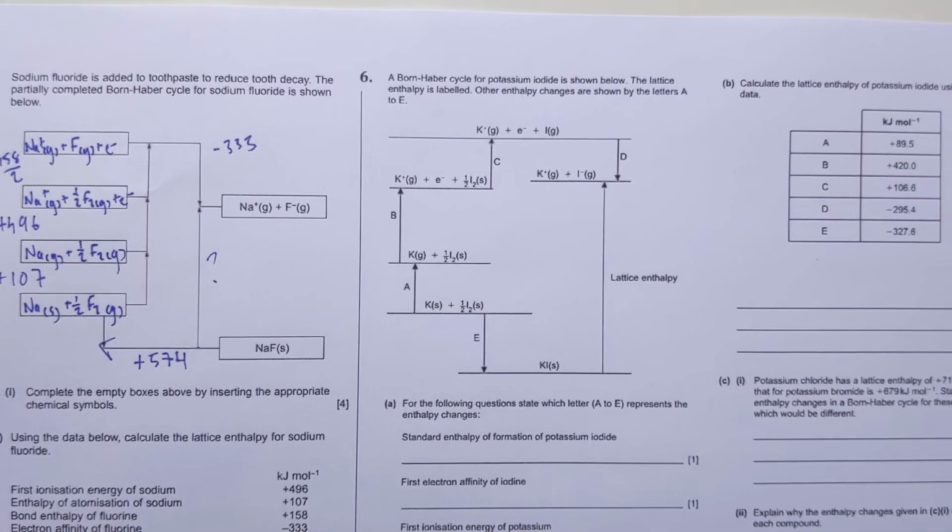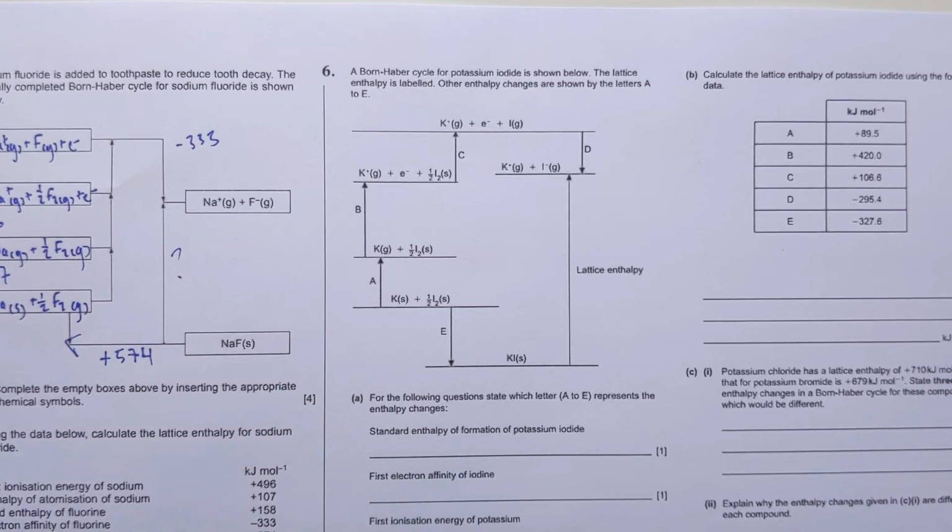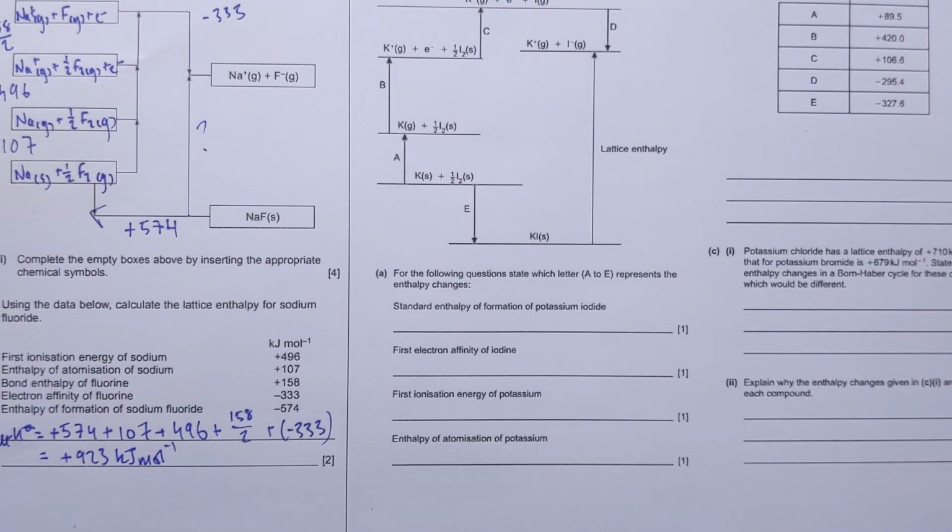So our final question here is a wee bit longer. So we're given the Born-Haber cycle for potassium iodide. It's more or less completely done. The lattice enthalpy is labelled, the other changes shown by letters A to E. So it's going backwards now. They've already labelled it. You just need to match it to the correct definitions of each change.